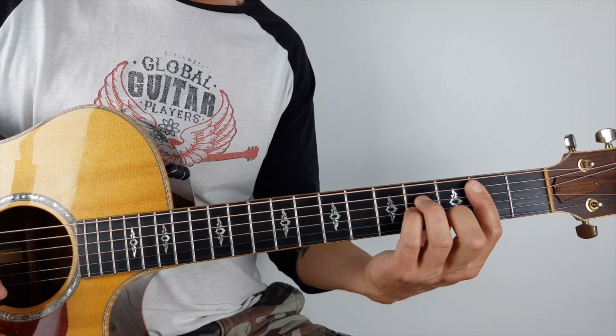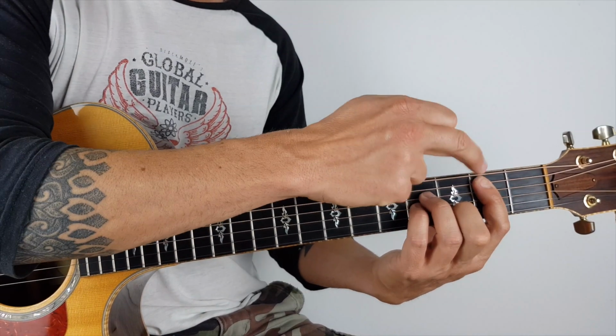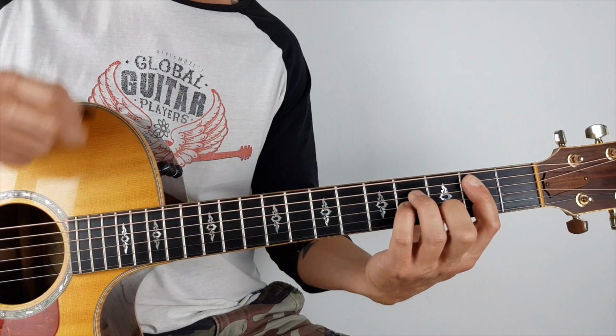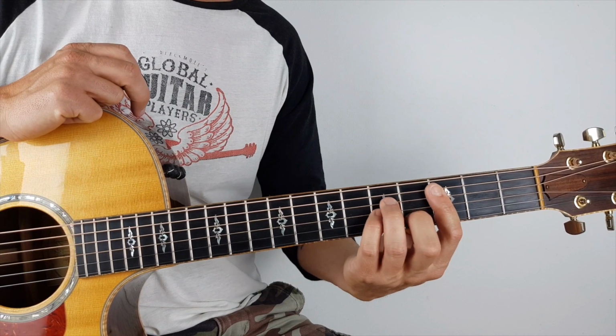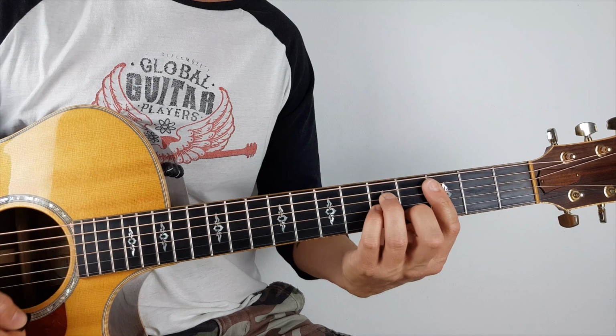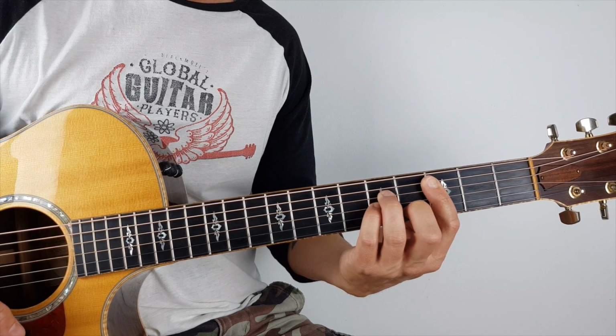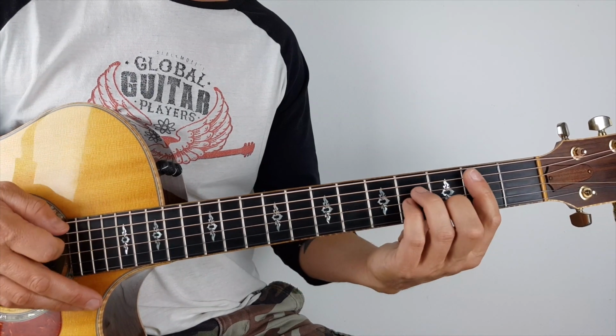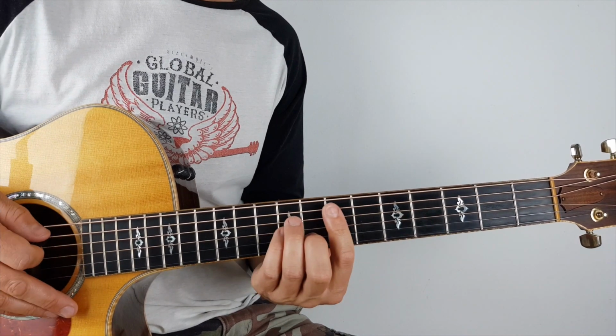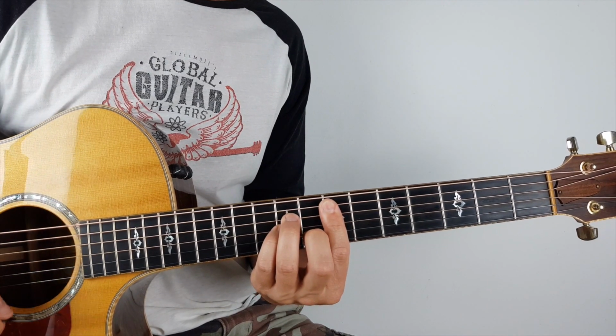So to play C minor, all we do, because this note is B, that's what gives the shape its name, you move it up 1, everything up 1, okay? And now that becomes C minor. So this is a movable chord. So this shape, you could move it up to the 7th fret and it would become E minor.